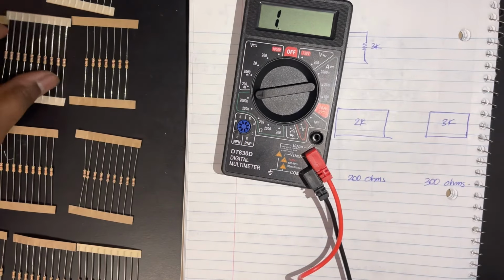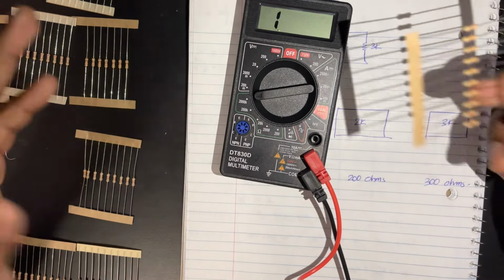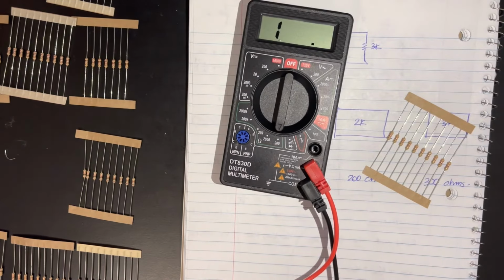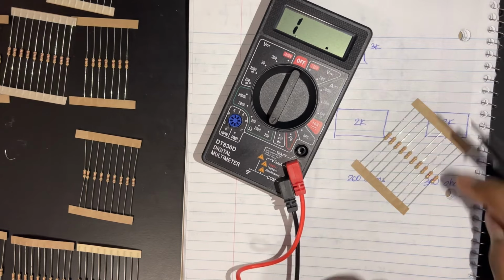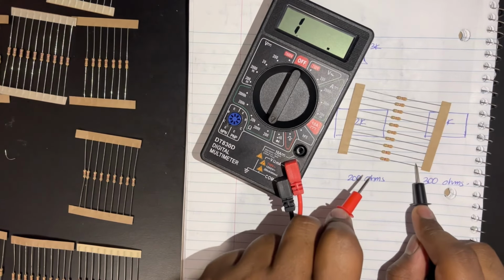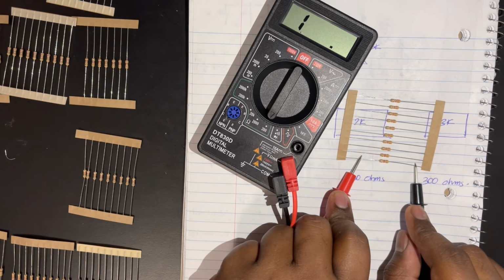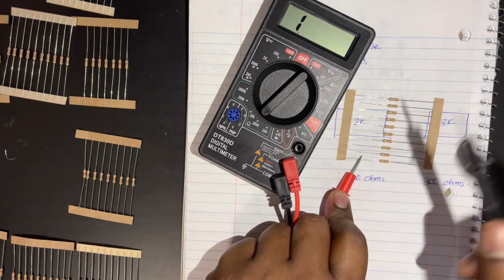For example, I just want to take this resistor. I don't know its value, so I'll put it to 200k, place it somewhere so that it doesn't move, and then measure. You can see it doesn't show any value, just blank. That means this resistance value is above 200. So I'm going to turn to 2000.